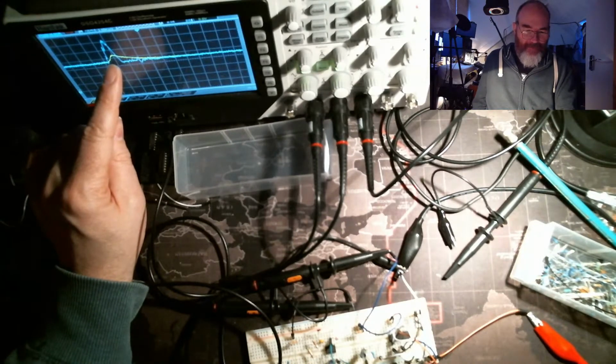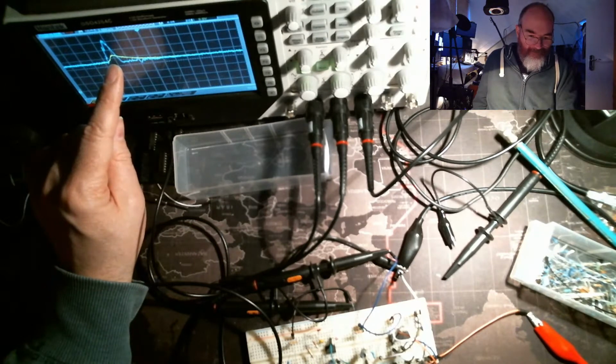Does it? Actually, it doesn't really. I mean, okay, yes, it does. It gets there, but that's because the amplitude is greater.